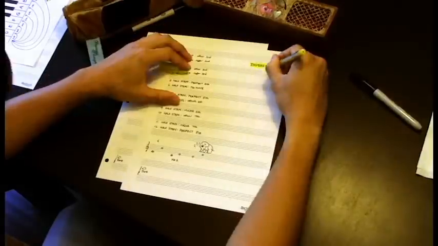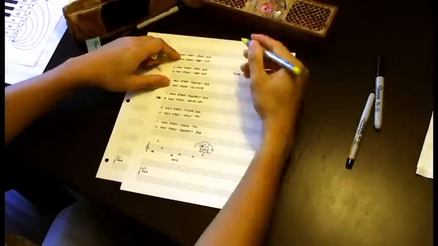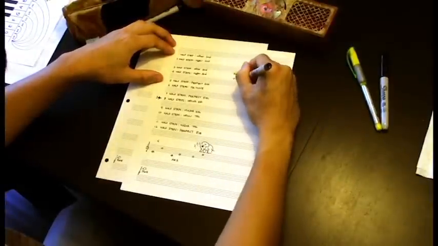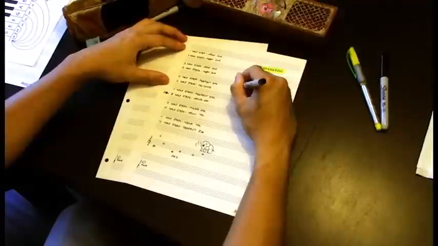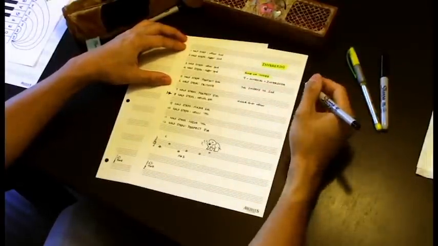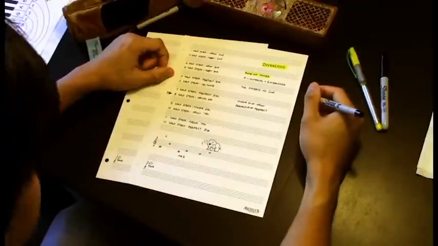There's actually a handy trick to this called the rule of nines. If you take the number of the starting interval and subtract it from 9, you'll get the number of the inverted interval. So inverting a seventh gets you a second. If the starting interval is major, then the inverted interval is minor and vice versa.